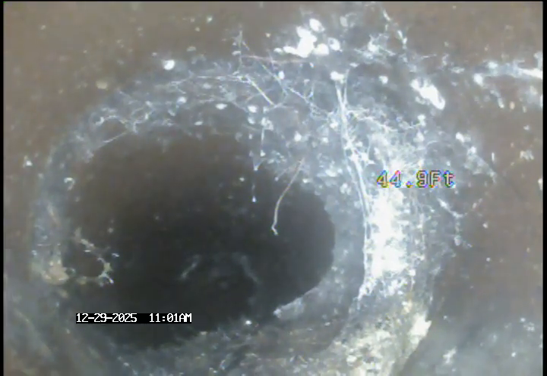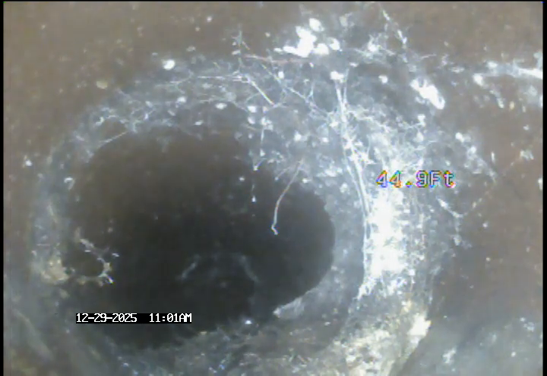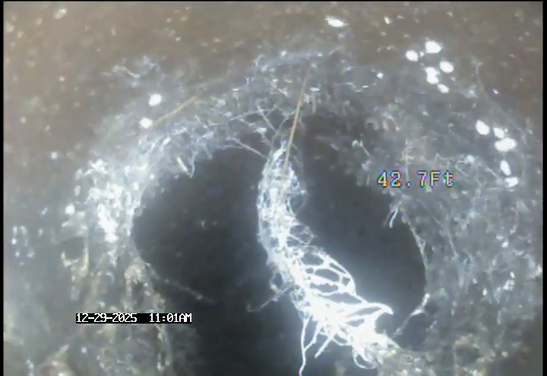Another moderate root mass, again with a root tail hanging downward into the bottom of the pipe at 44. Another moderate root mass at 42 with a root tail also hanging down into the bottom of the pipe.